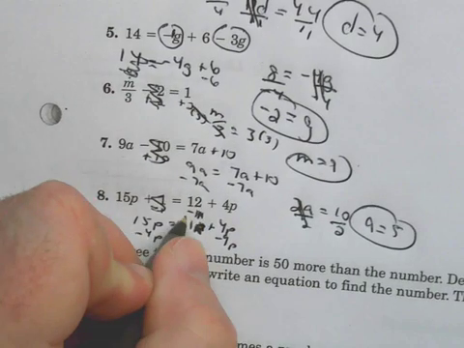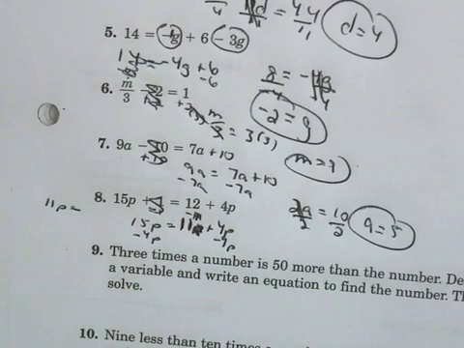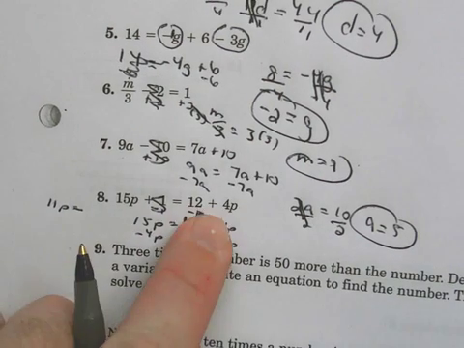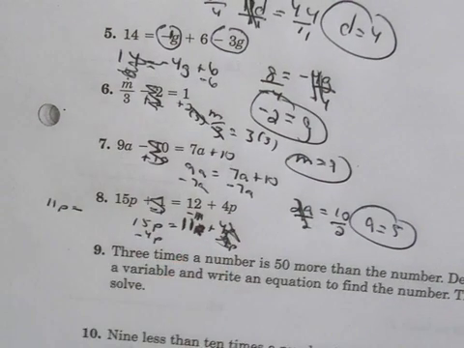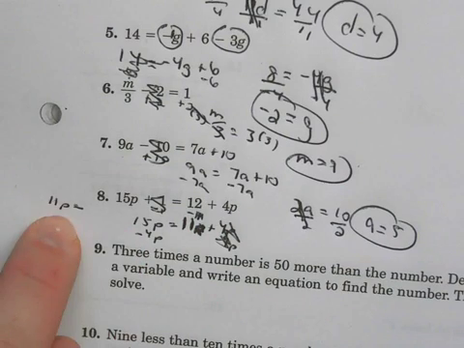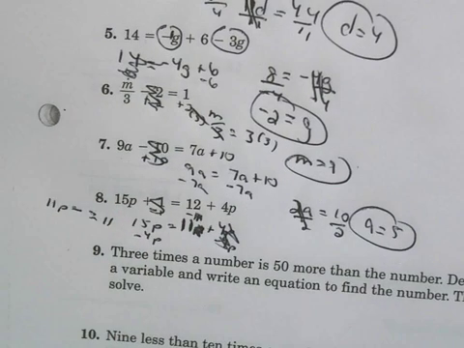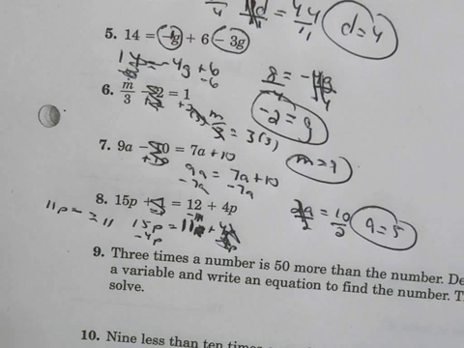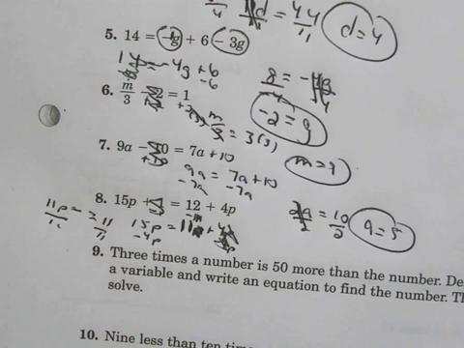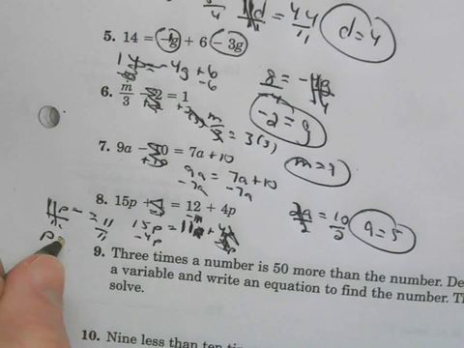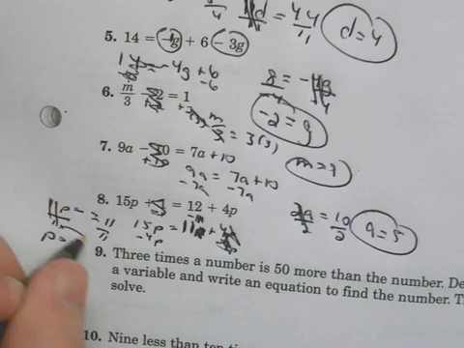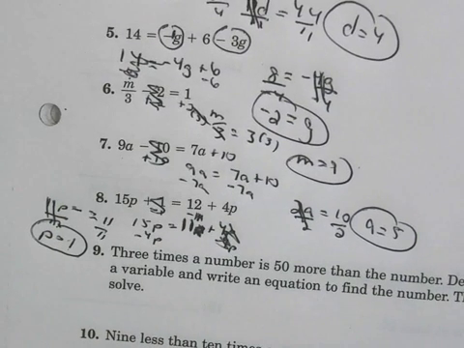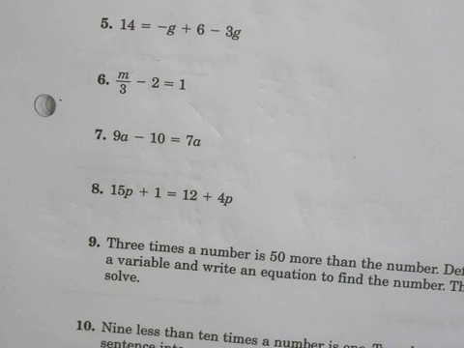whoa, this p doesn't belong there. That's just plain old 11. 12 minus 1 is 11. So I have a positive 4p and minus 4p gives me 0 here. Then I have 15 minus 4p is 11p equals 11. Lastly, what did I divide each side by? 11. It's kind of a lot of work all of a sudden to realize that your answer is lame. 11 divided by 11 is 1. P equals 1.